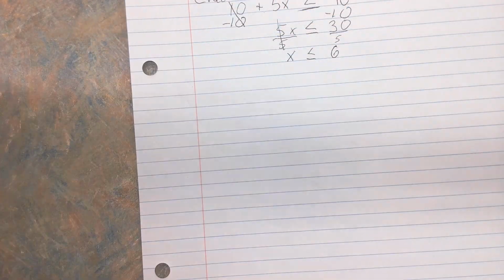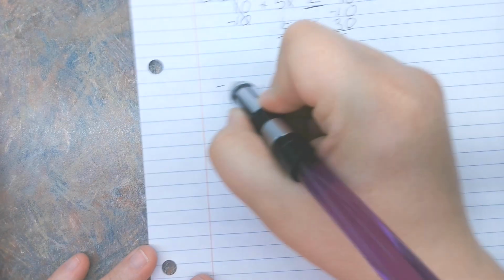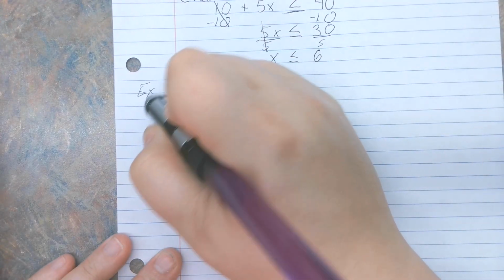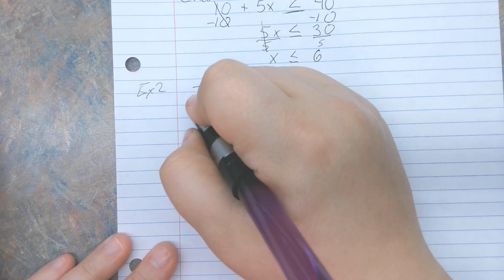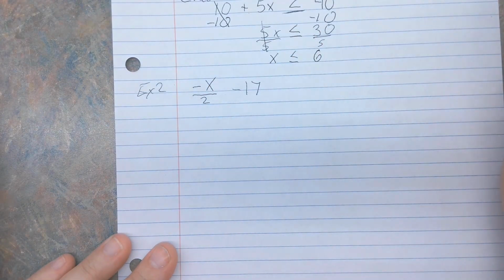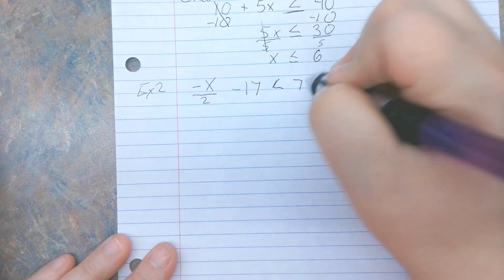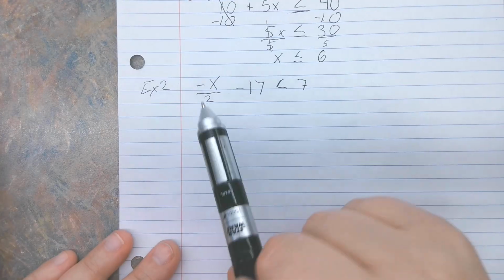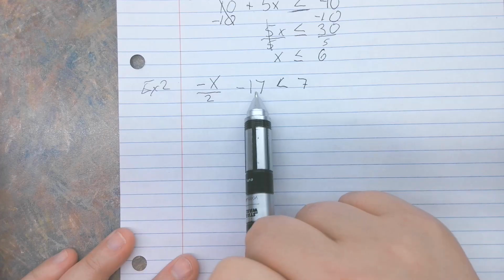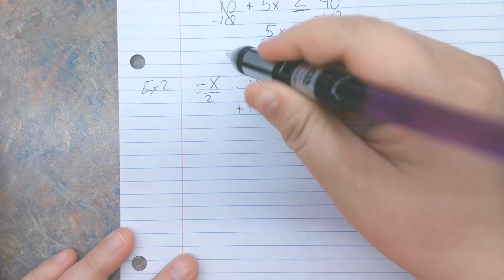I'm going to rewrite this on my paper so it's easier to see. I'm going to read it again as I write it. This is example 2. The opposite of a number divided by 2 minus 17 is less than 7. So I know that I can't touch the term with the variable until all the other terms are gone. So I'm going to add 17 to both sides of the inequality symbol.